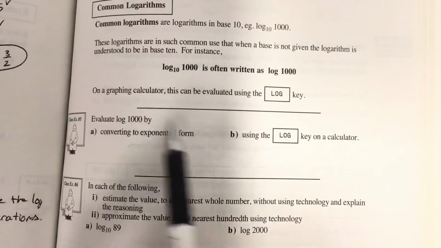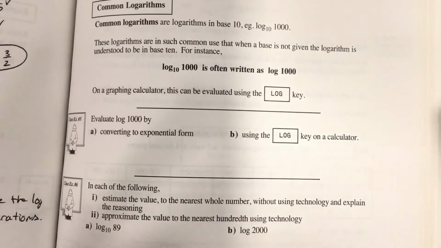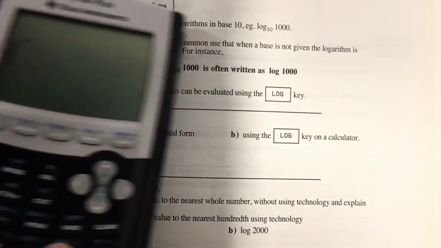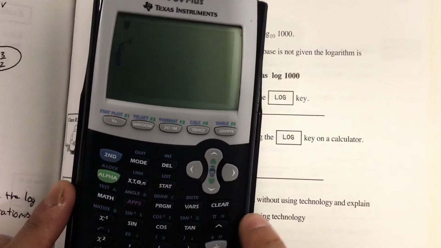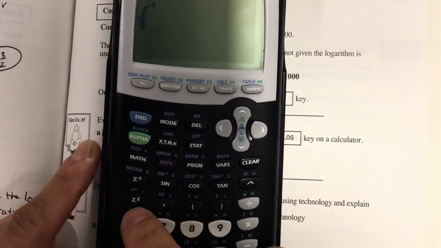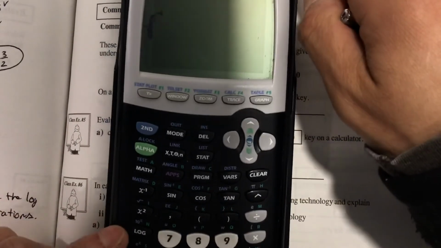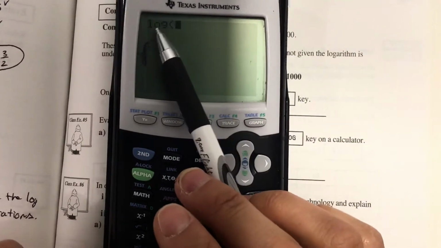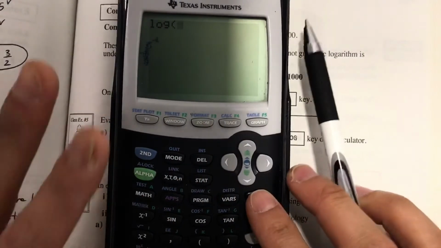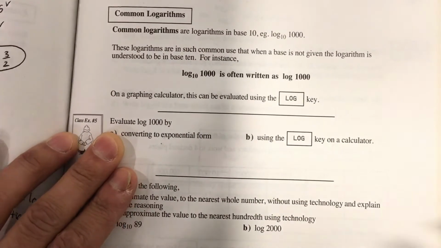And you can use your graphing calculator in order to evaluate these types of logs. So as an example, the log button on your calculator is something you have never used, but I know you've always wanted to. So now is the time you can use your log button. And we're not going to do it yet. We'll do it for the next example. So let's look at class example number 5.